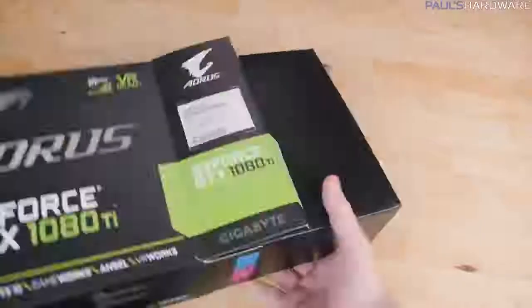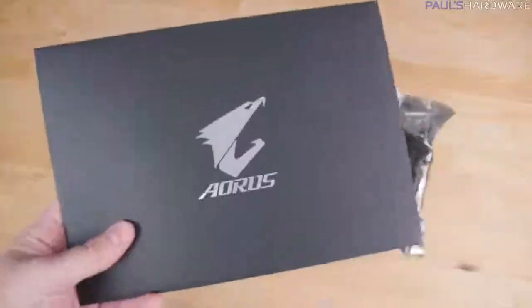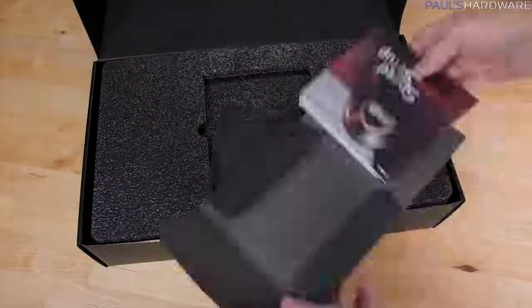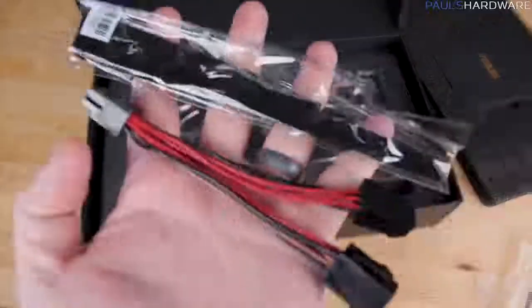Now when it comes to extras with graphics cards, that actually covers a lot of ground. So this is my catch-all category, whether it's accessories or bonus features. But honestly, accessories weren't much to speak of for either of these cards. They had some documentation and a non-sleeved PEG power splitter. That was pretty much all you got.